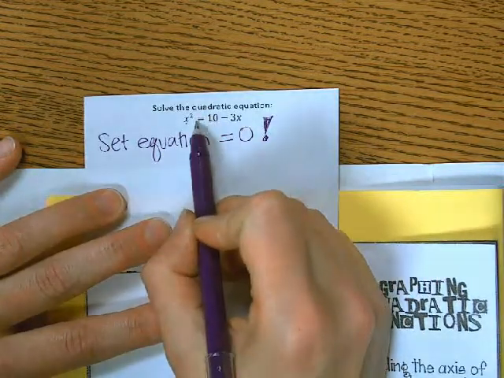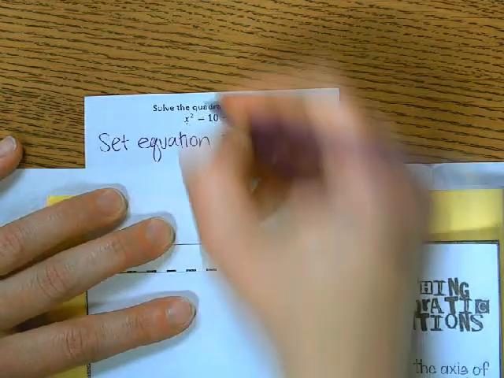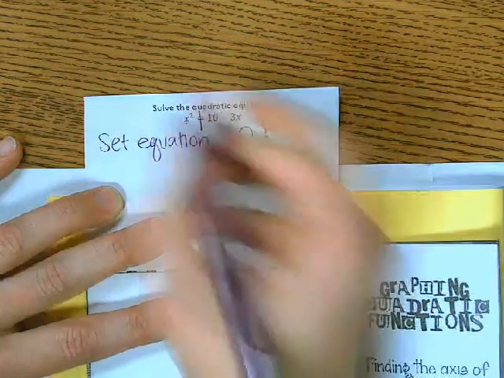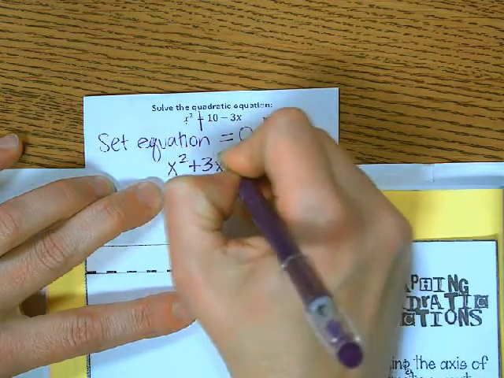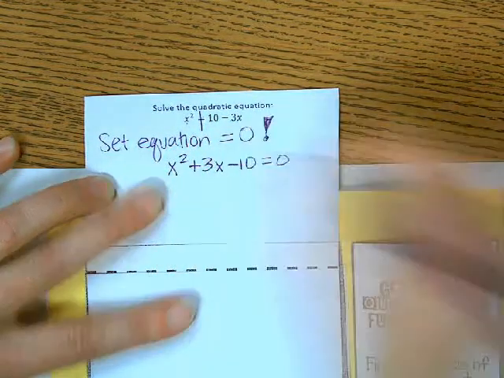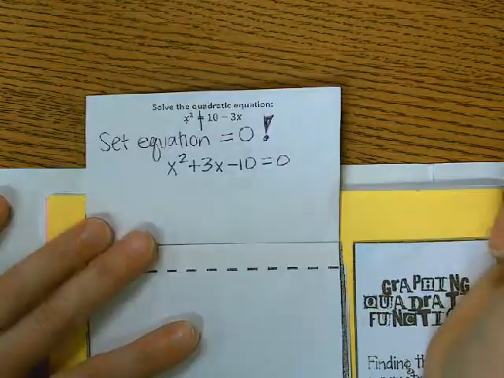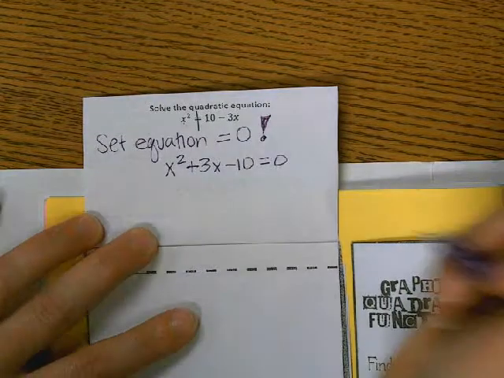So that means I need to move the 10 over, and I need to move the 3 over. So if I cross this line right here to make it equal to 0, then I need to make that negative 10 and positive 3x. So I'm going to rewrite it. Positive 3x and negative 10 equals 0. Okay? So to factor this, this is a trinomial, so I'm going to do the box.